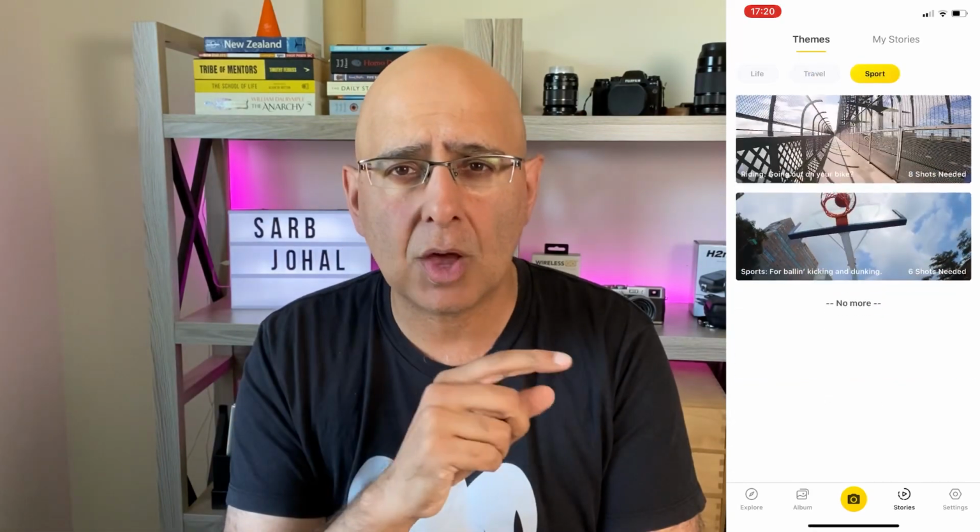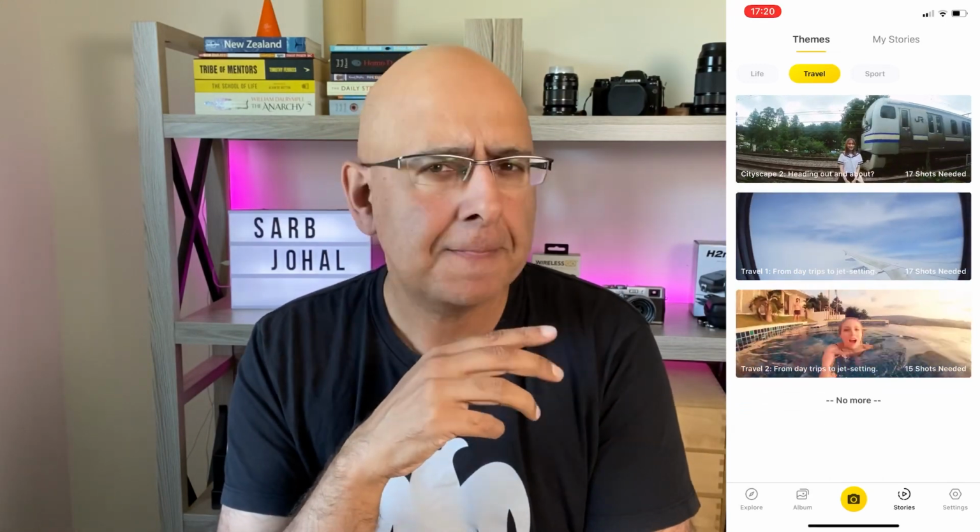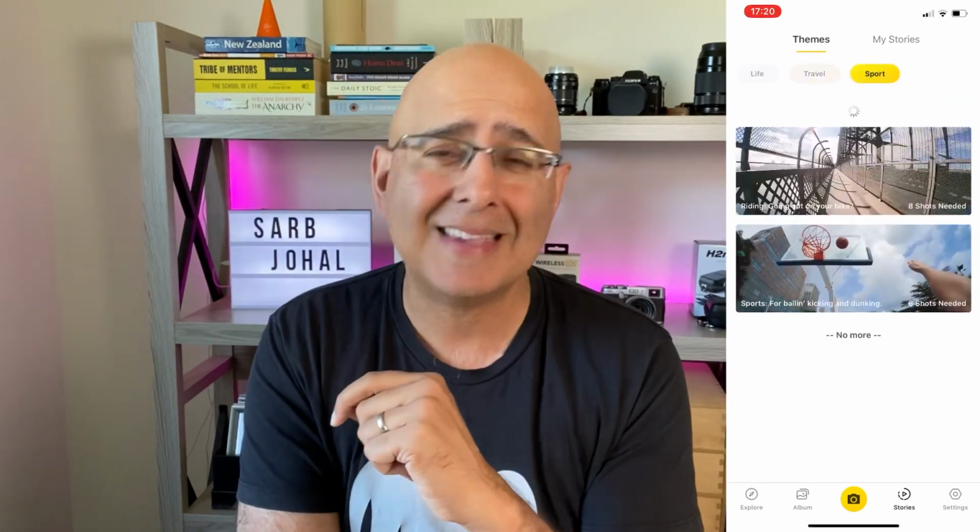Currently in the iOS Go app, there are 8 life themes, 3 in the travel section. I can only see Cityscape 2 at the moment. I'm not sure where the first Cityscape template has disappeared to. I can only guess that Insta360 are updating it. And there are also 2 templates in the sports theme.